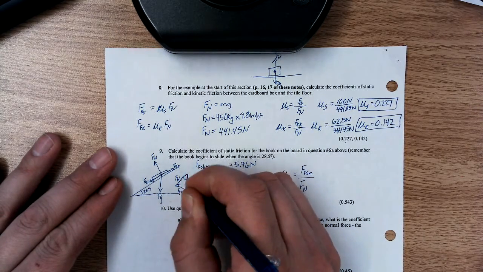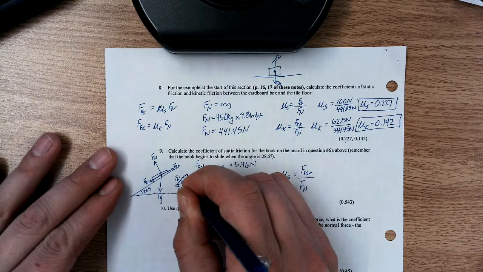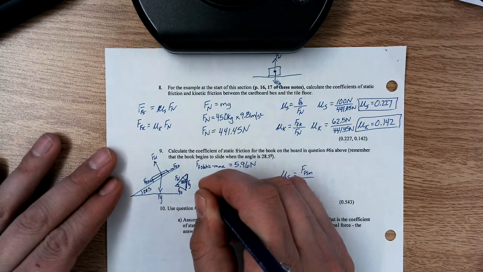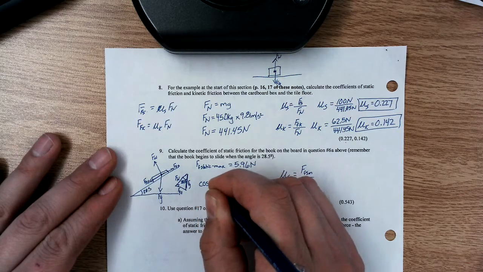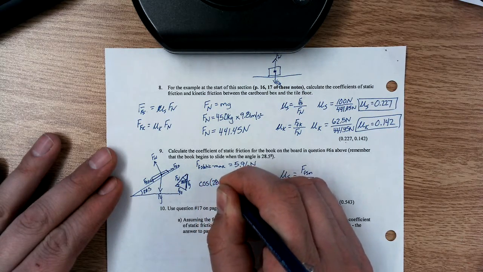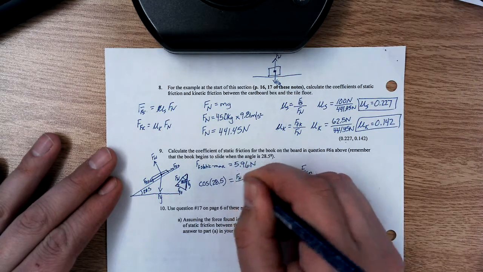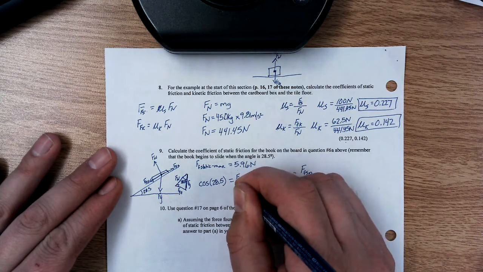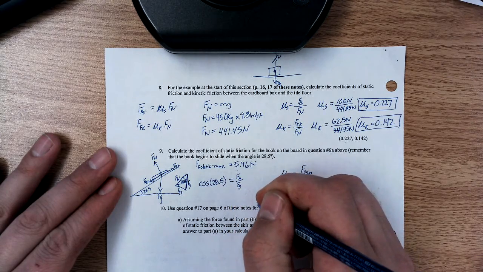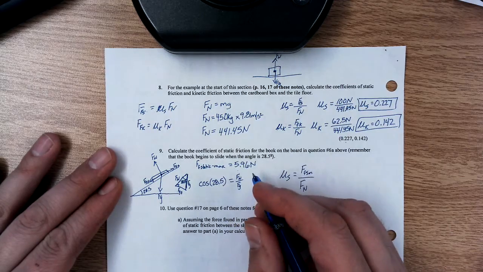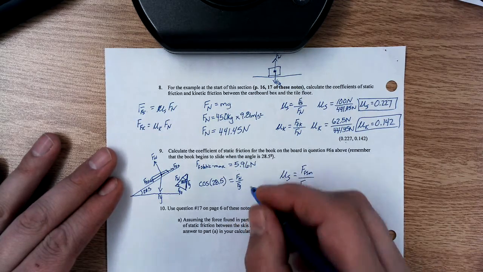I drew out this little triangle to help us with that. So this is 28.5 degrees. So we're going to go cos 28.5 degrees, which equals our normal force over our force due to gravity, which our Fg we're given earlier in the question is equal to 12.5.